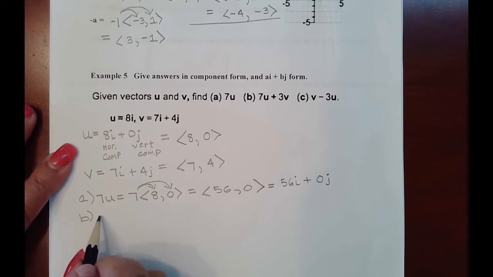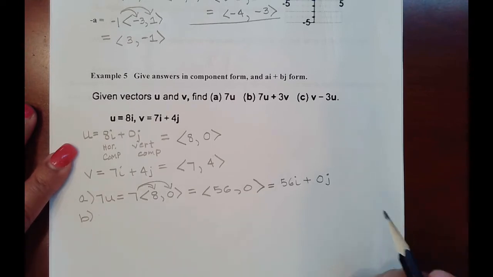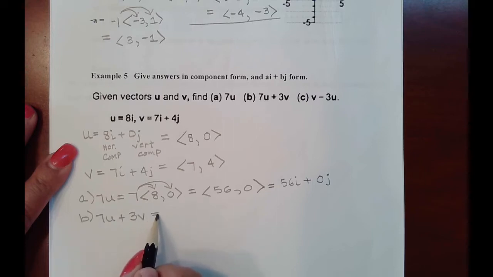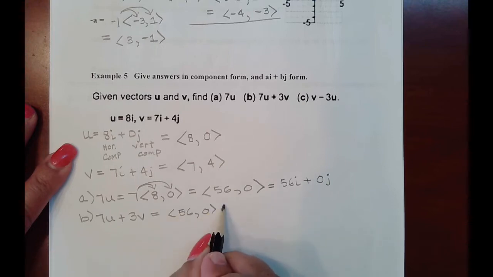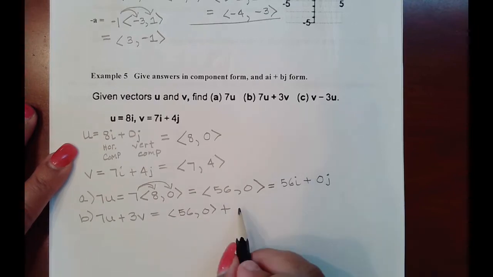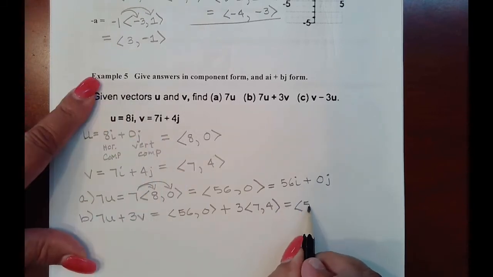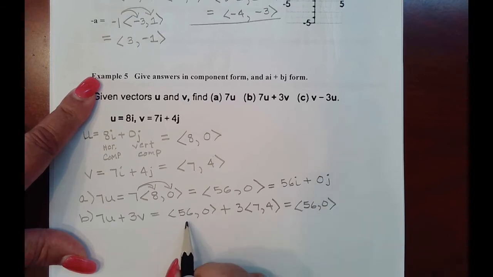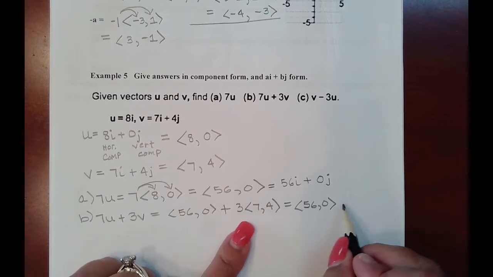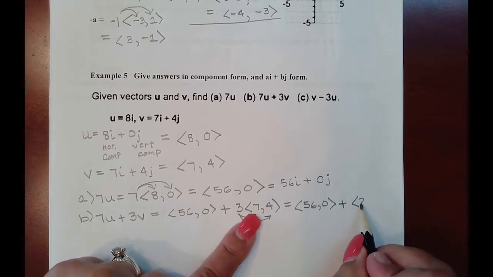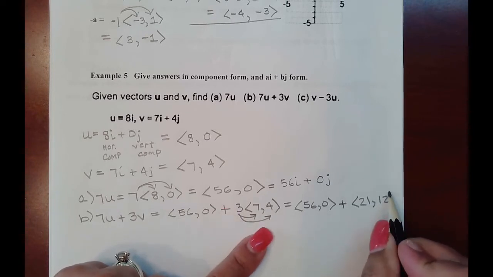Okay, in part B, we're going 7 times u, which we already figured out. Might as well just go grab what we did in part A. When we did 7 times u, it was 56, 0. And we are adding to that 3 times v. So 3 times v, and my v vector is 7, 4. So we have the 56, 0 for 7 times u vector, and then this 3 times v vector is going to end up being 21 and 12. 3 times 7 is 21, and 3 times 4 is 12.